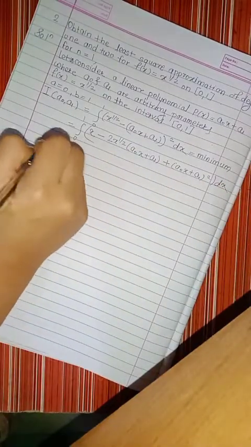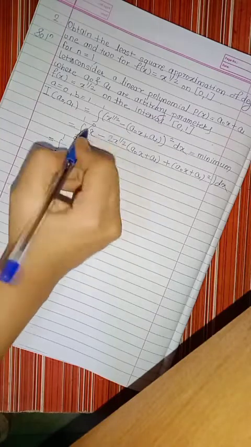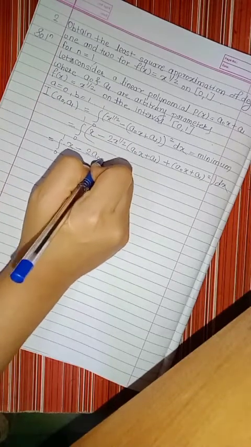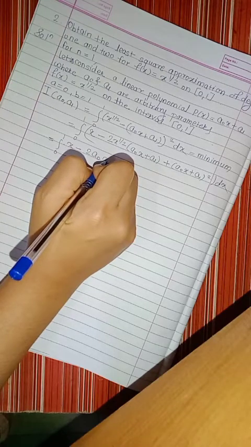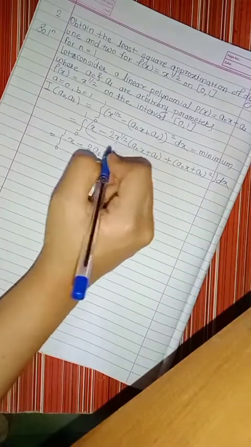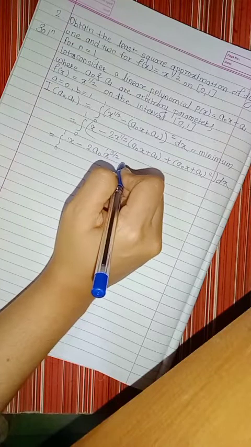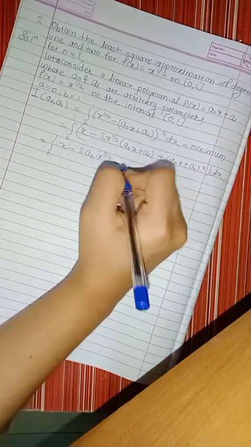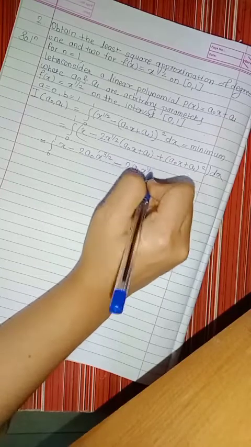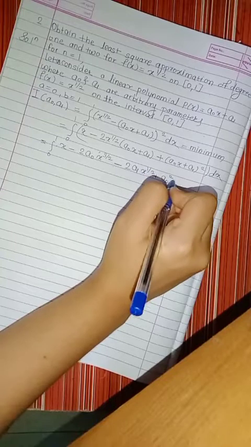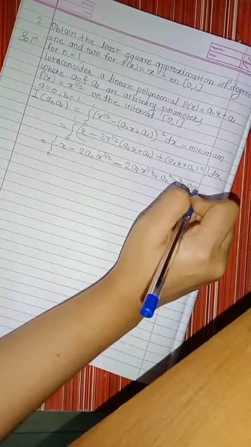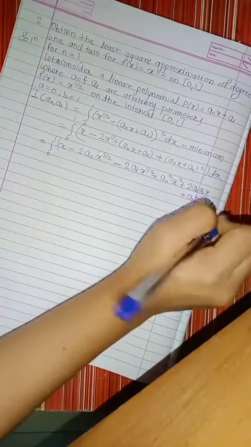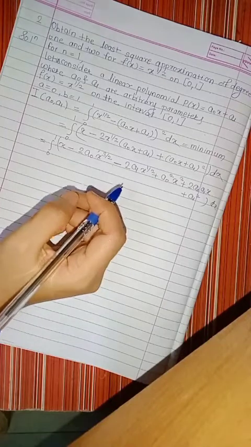So again you have to solve this part: x minus 2 into a0 x raised to 3 by 2 minus 2a1 x raised to half plus a0 square x square plus 2a0 a1 x plus a1 square, so entire dx. Now we will find separate integration of all the terms.